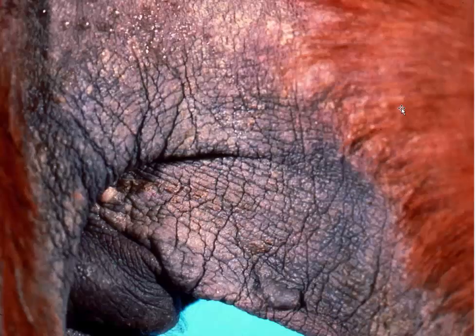Here we're looking at bilateral truncal alopecia of a Pomeranian with extensive lichenification and hyperpigmentation.